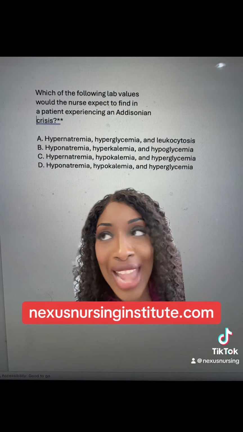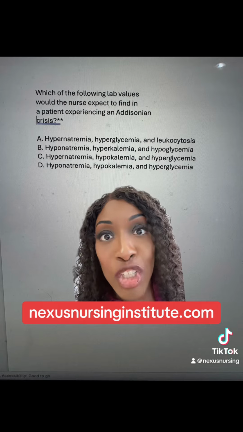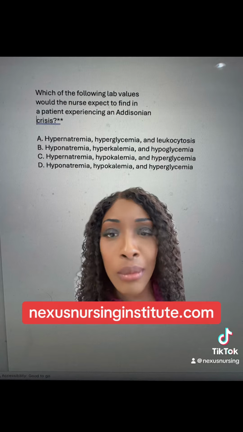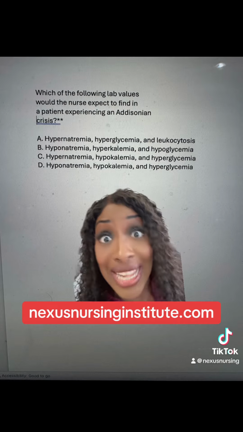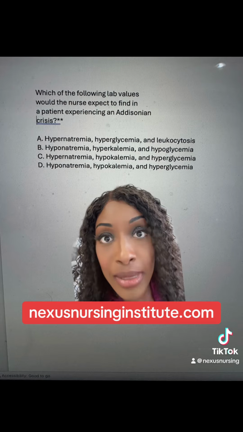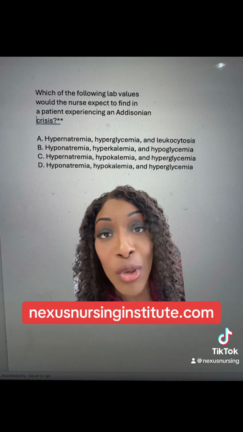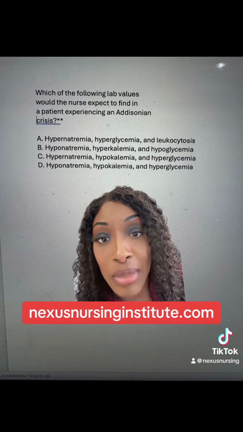With that being said, I told you in Addison's crisis, we need to add salt, add sex, add sugar. I didn't say anything about adding potassium. It's B. We need to add salt. They don't have enough of it, hyponatremia. We need to add sex, our androgen hormones, which wasn't an option here, and add sugar. There you go, hypoglycemia, right there on B, right?